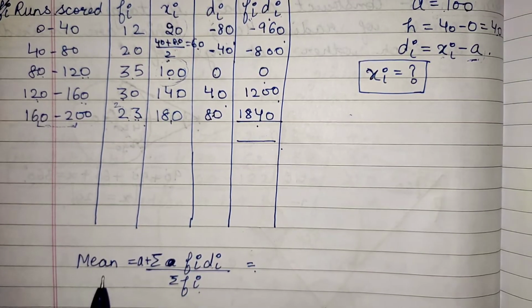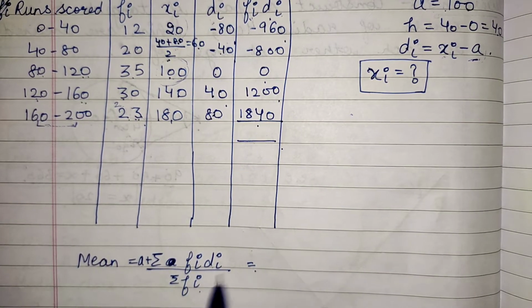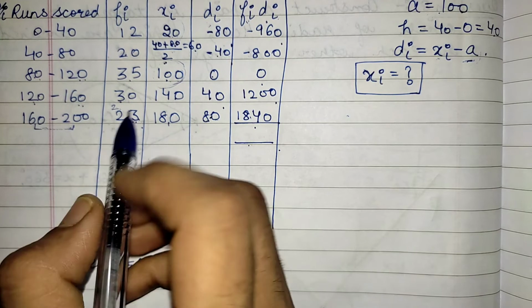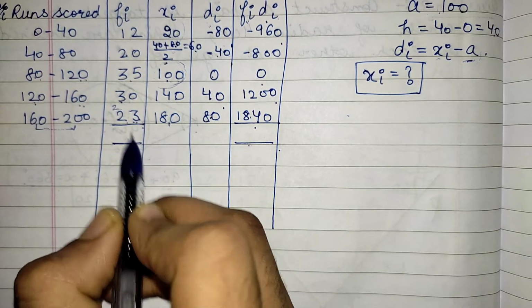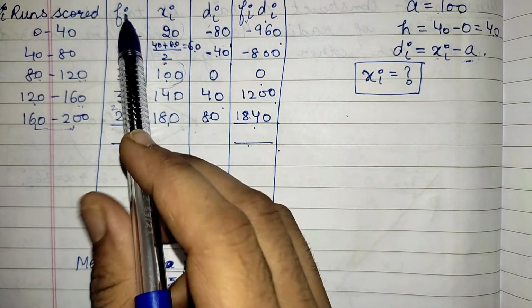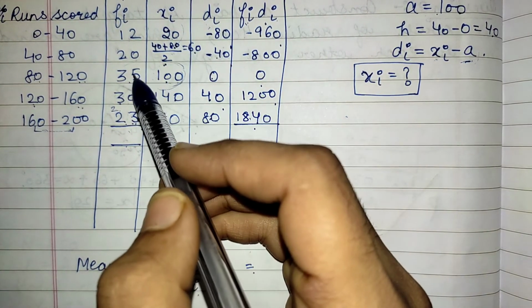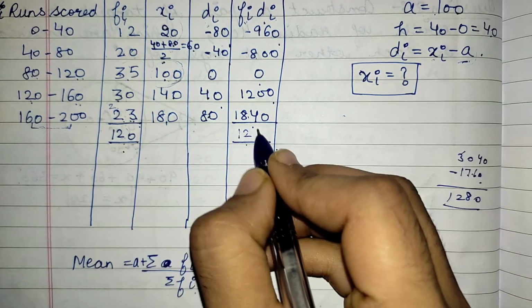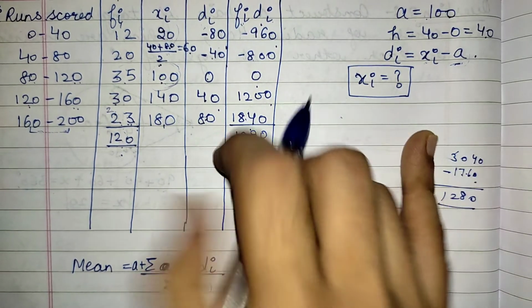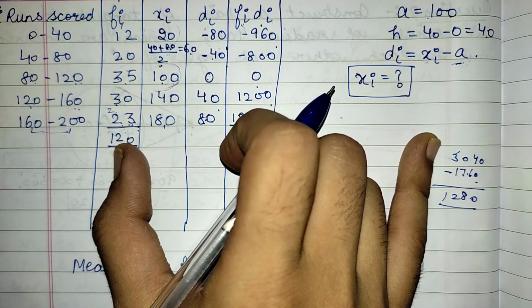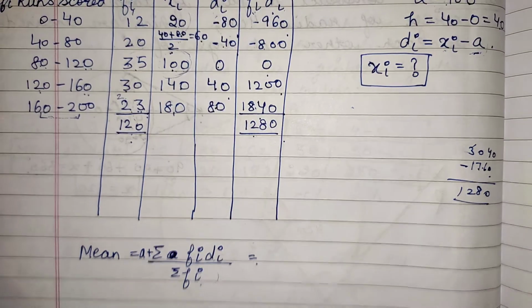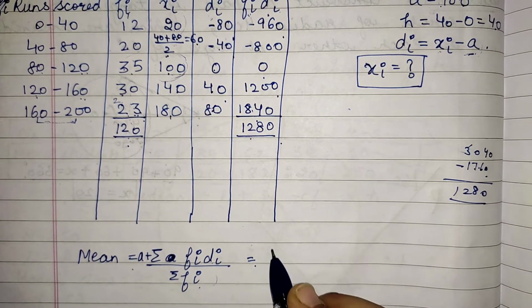Now as per the formula of the mean, I have to do the addition of this value, sigma fi di, and the second thing is I have to do the addition of sigma fi. So what will I get? The answer will be equal to 1280, and this will be equal to 120. Right, so now simply put the values in your formula.